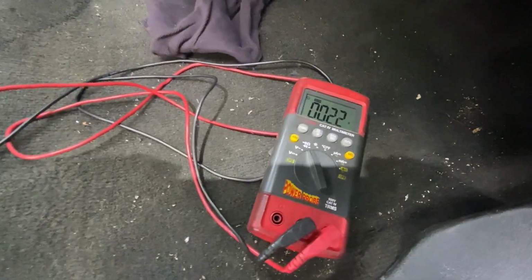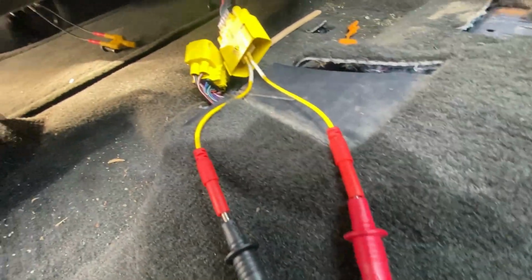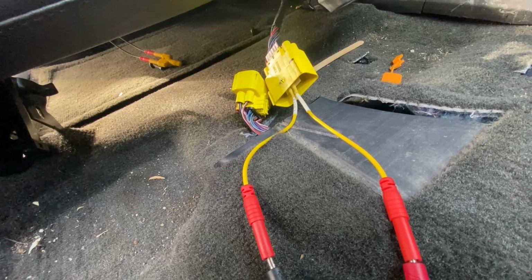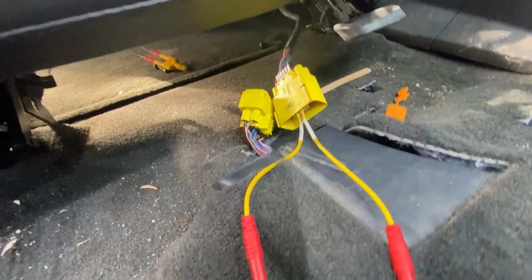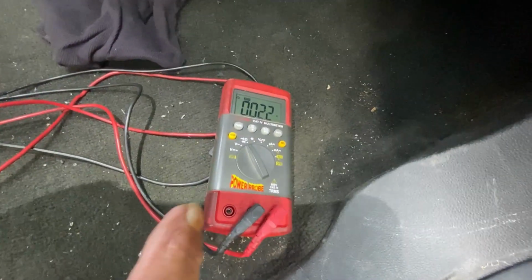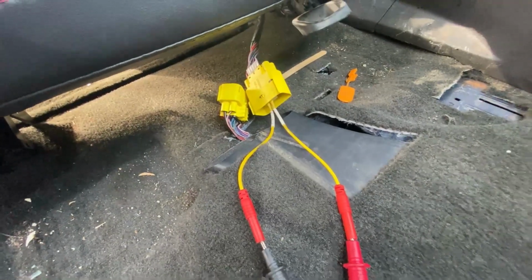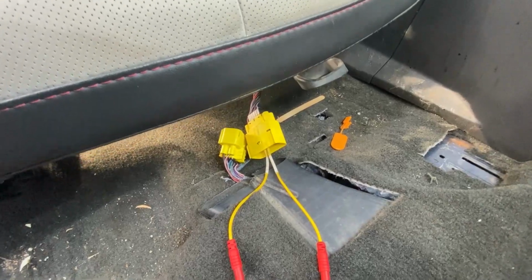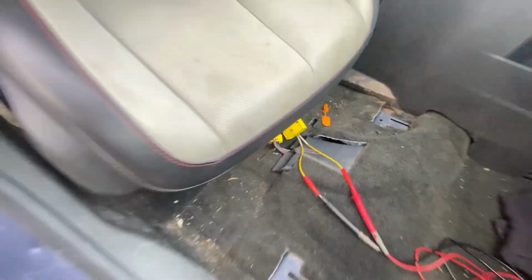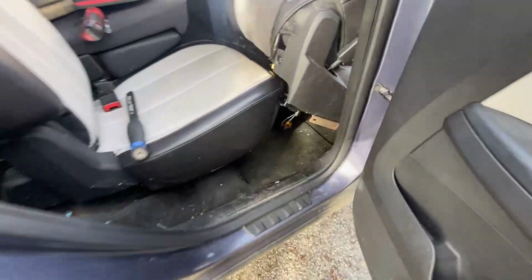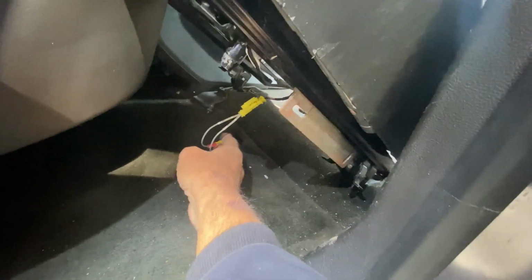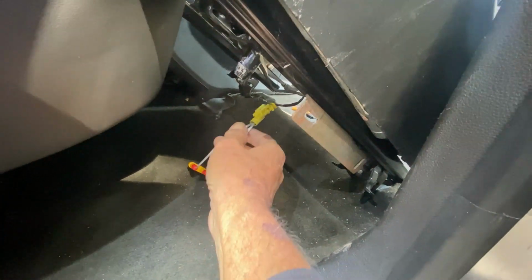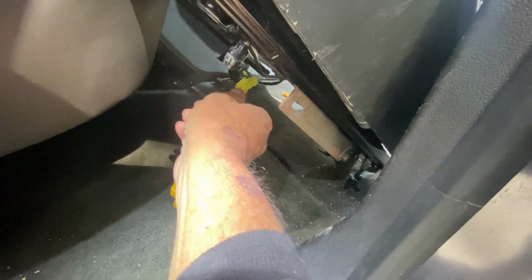All right, running from the main plug to the seat. So now that I have that hooked up to the main plug, I've got 2.2. So what I'm gonna do now is plug my bag back in and check it from there. Take my resistor out. Move this seat again. Take that resistor out and plug the bag back in and see if I get the same reading. I'll be back.